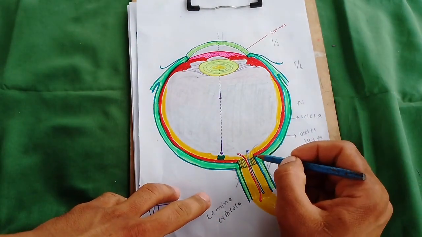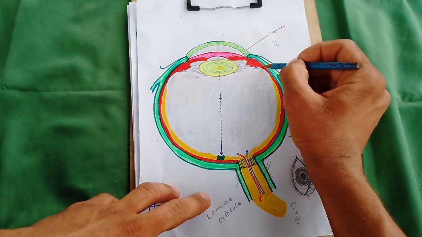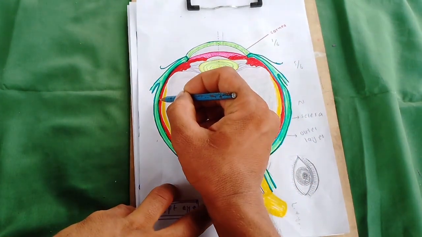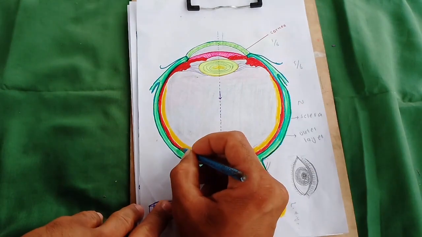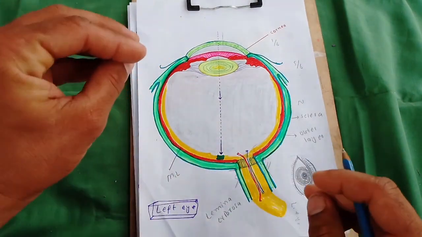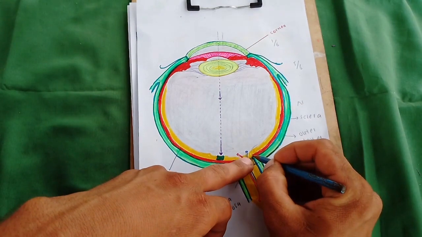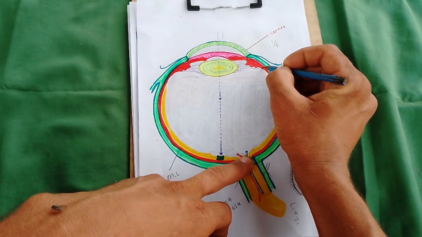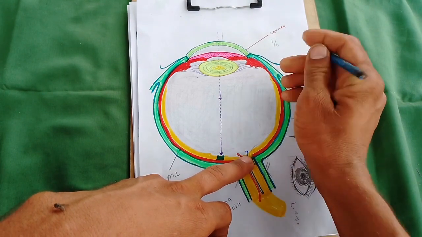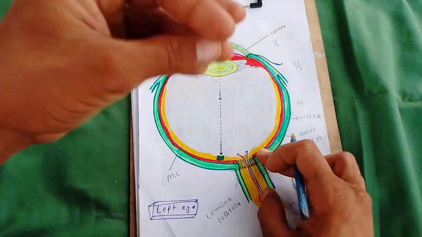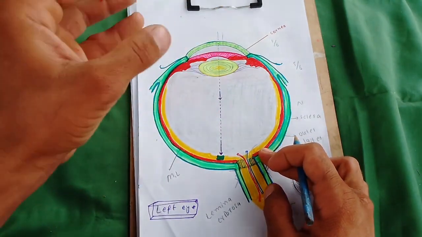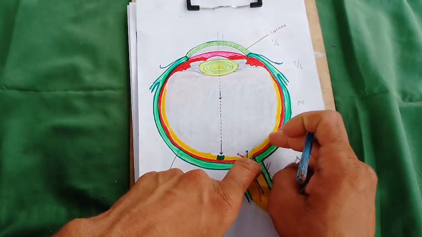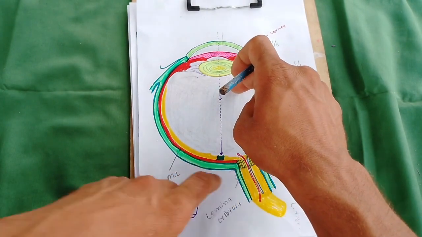So from this point up to this point, this whole structure, this red color, is called the middle layer. The middle layer consists of three parts. The choroid, from this point on the posterior side up to this point, is called the choroid. The choroid is the actual vascular layer, which consists of blood capillaries. It brings nutrition to the eye and takes away waste products from the eye.